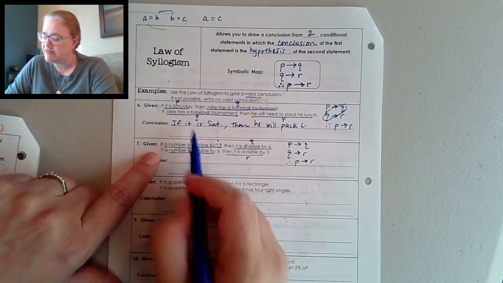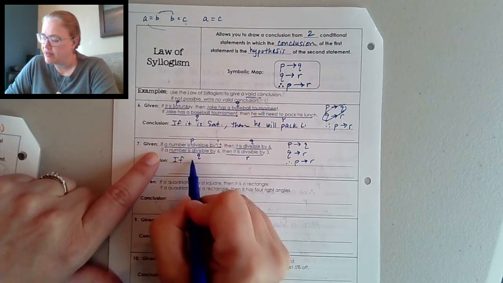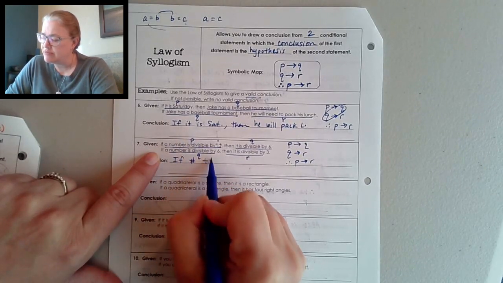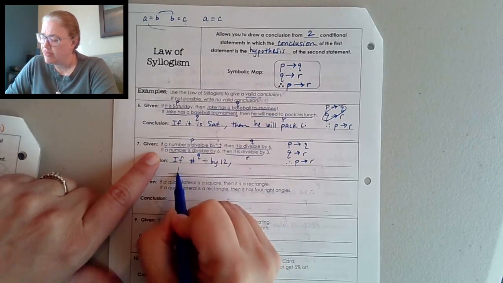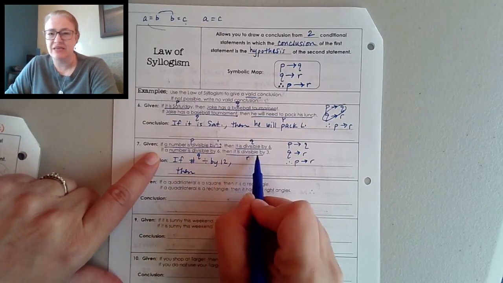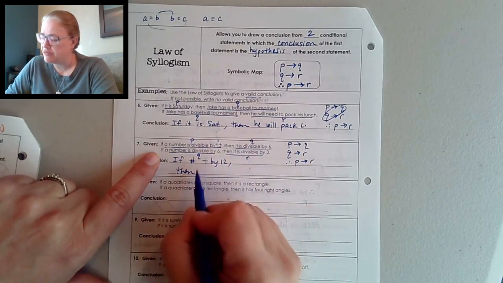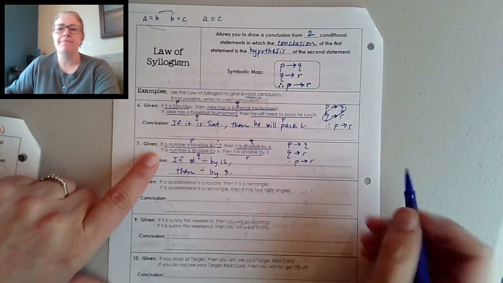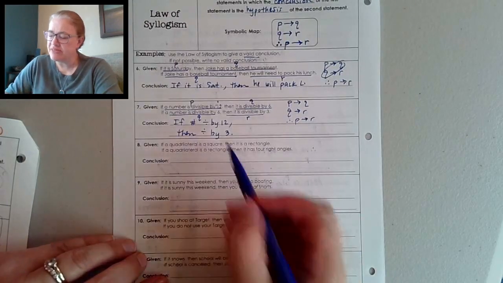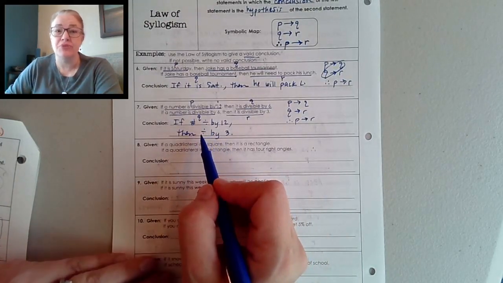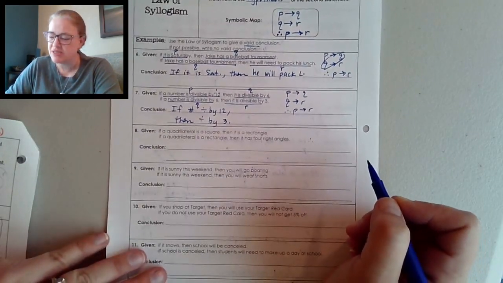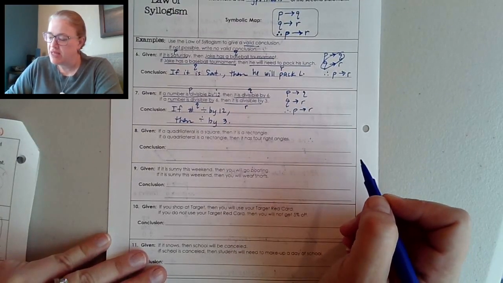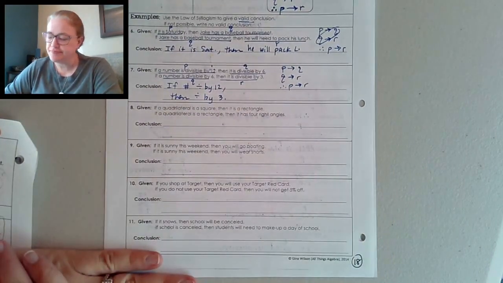So if a number is divisible by 12, then we can conclude the last thing must follow. It's divisible by 3. Okay? I wouldn't write this stuff out like this for any other real situation, but in our notes for our purposes, it serves the purpose. Let's see if number 8 works.